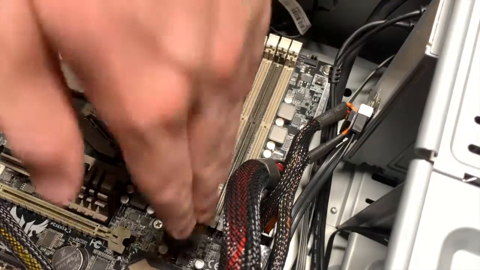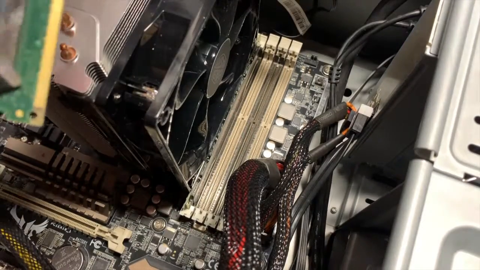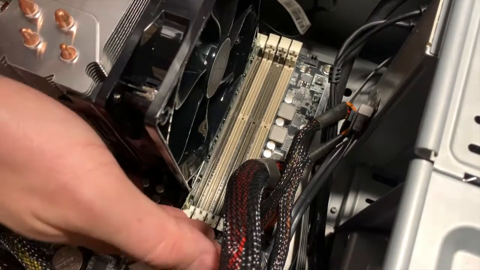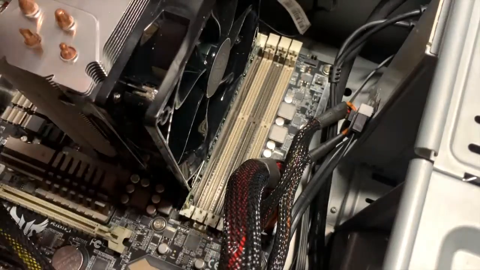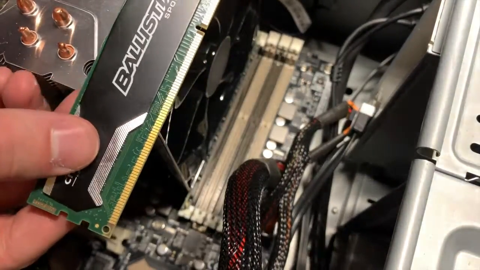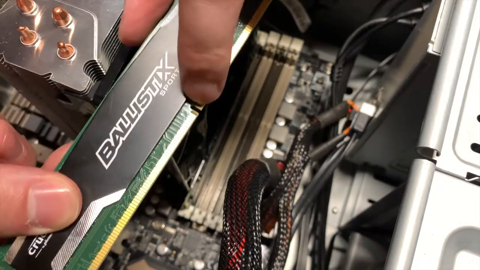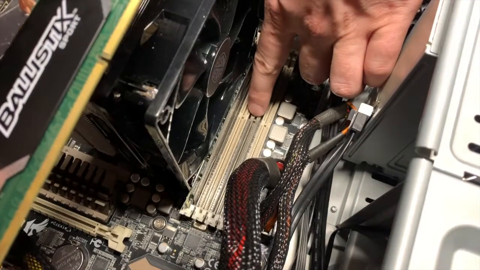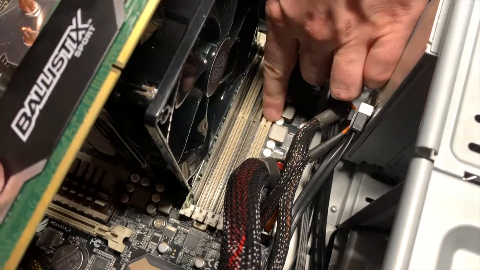Sometimes they have them to where they snap on both sides of where the RAM goes. But in this case, this motherboard has them locked into place here, and it just snaps up top. So we're going to go ahead and place this in. You want to make sure that this little notch right here lines up appropriately here.